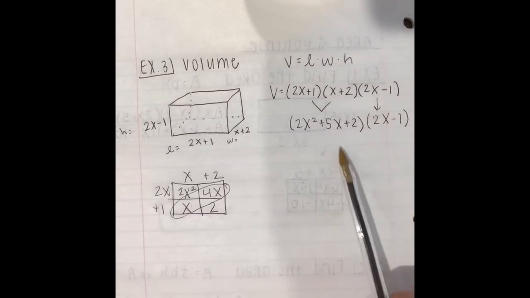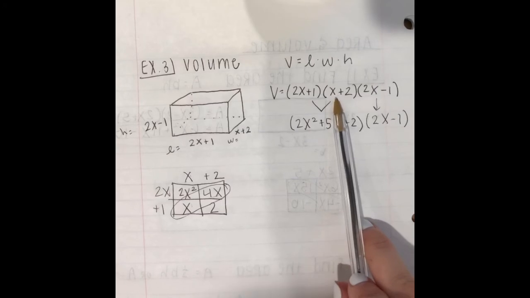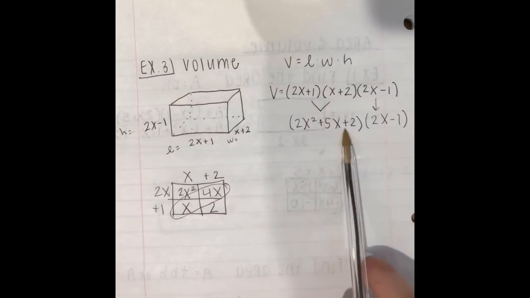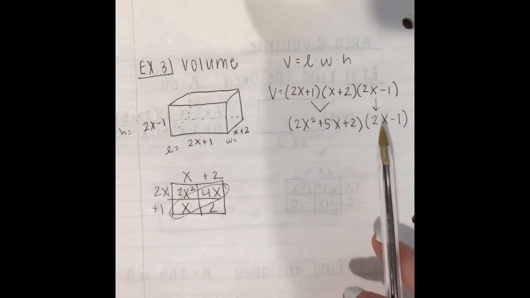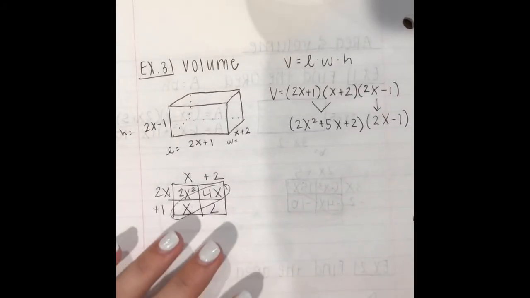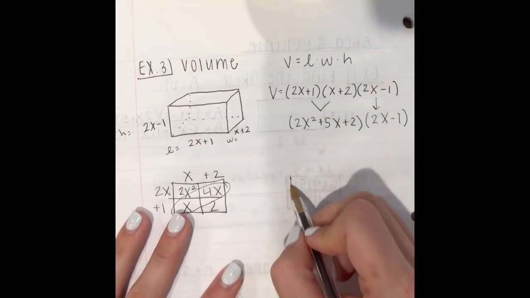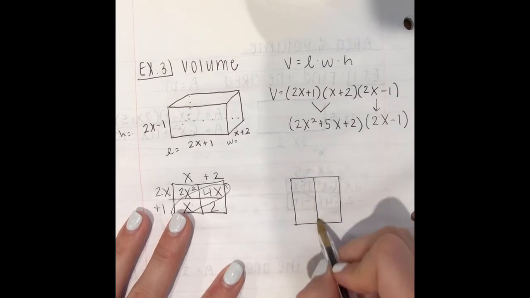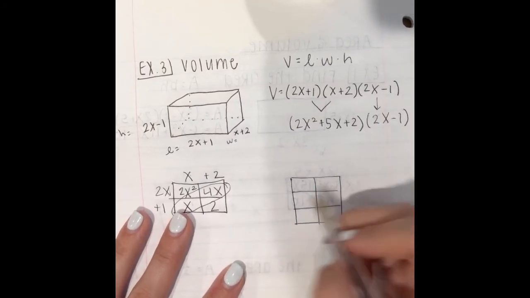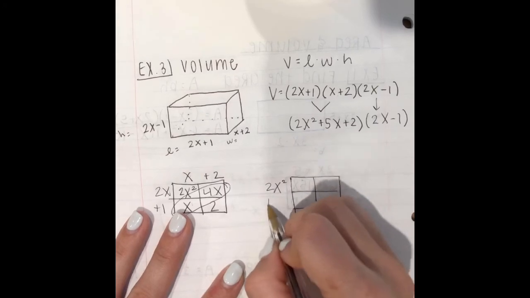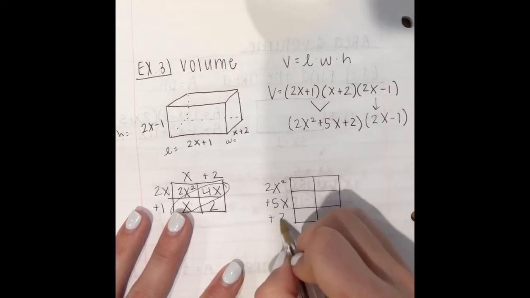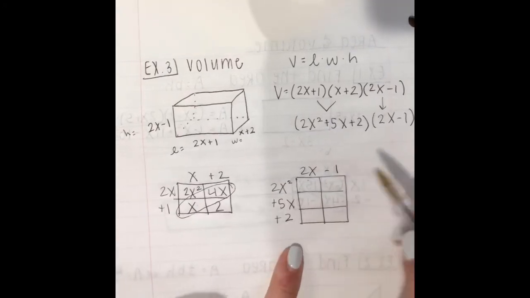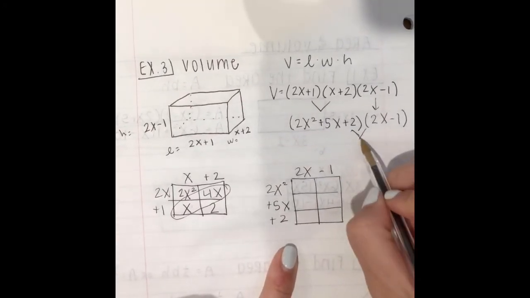Okay, so now I multiplied my length times my width and got an answer. Now I need to multiply that, because that's my length and width combined, by my height. Okay, so we're going to do another box, and this one's going to be a 3 by 2. Okay, so 2x squared plus 5x plus 2, and then 2x minus 1. So now we're multiplying these two together, right?